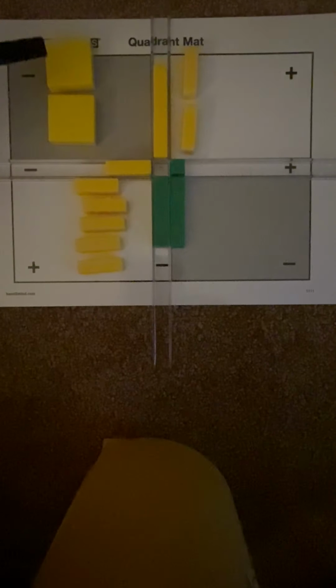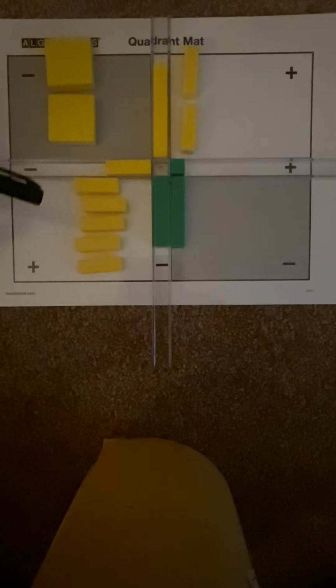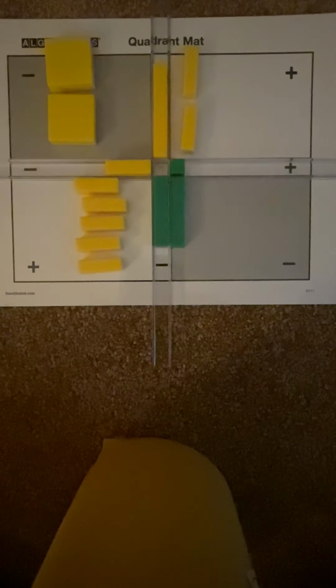Oh, and then also, since these big blocks are in the negative quadrant, it's going to be negative 2x squared. And then since the x blocks are both in a positive quadrant, it's going to be positive 7x. So far we have negative 2x squared plus 7x.